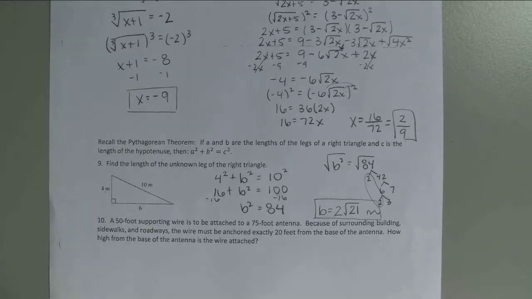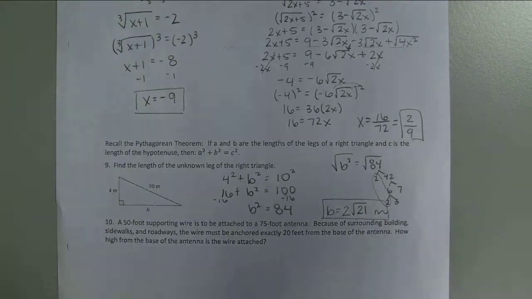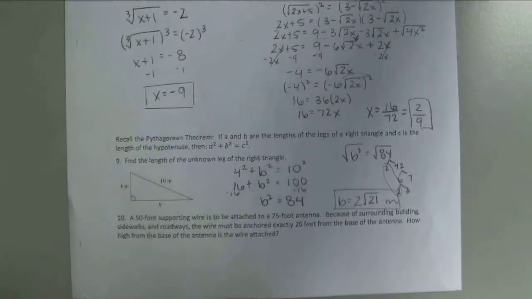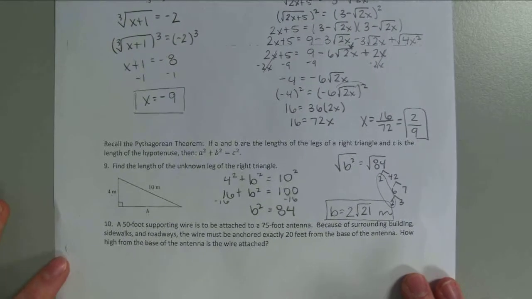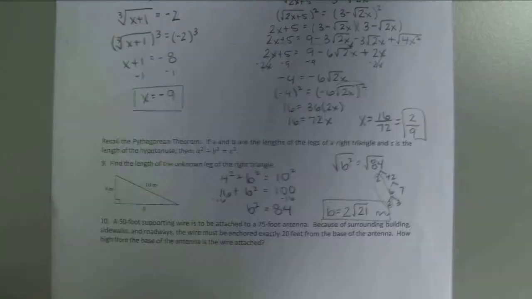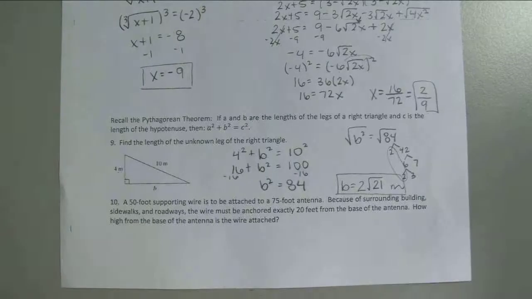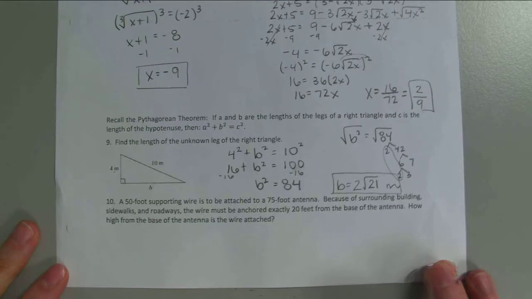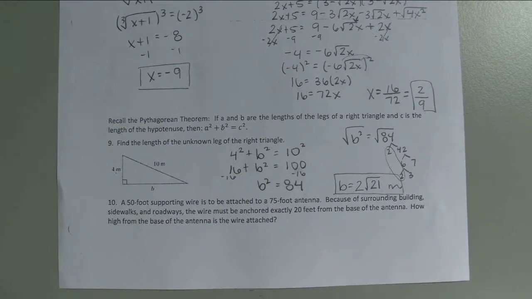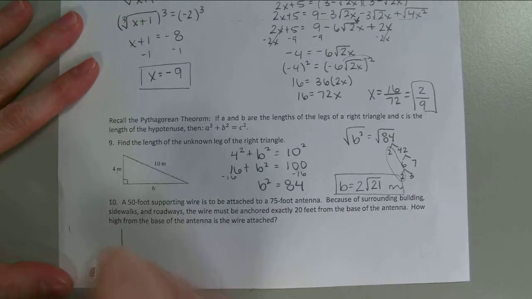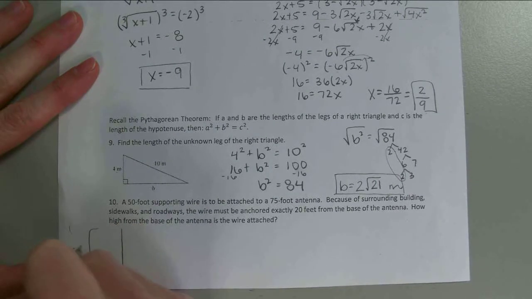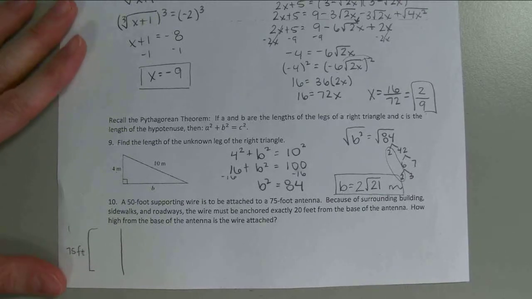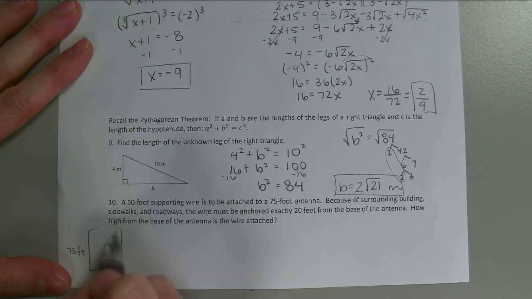Except we have to kind of configure what the triangle looks like based on the word problem. So it says a 50-foot supporting wire is to be attached to a 75-foot antenna. Because of surrounding buildings, sidewalks, and roadways, the wire must be anchored exactly 20 feet from the base of the antenna. How high from the base of the antenna is the wire attached? So we have the 75-foot antenna, okay? But the wire is not attached at the top. It's attached down here somewhere, and we don't know that, so that's x.